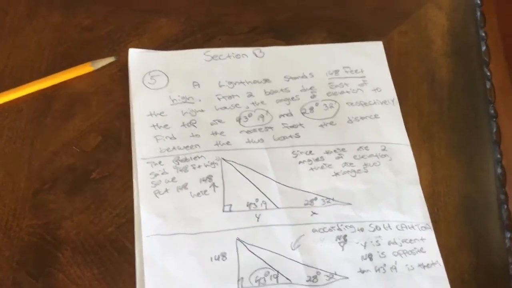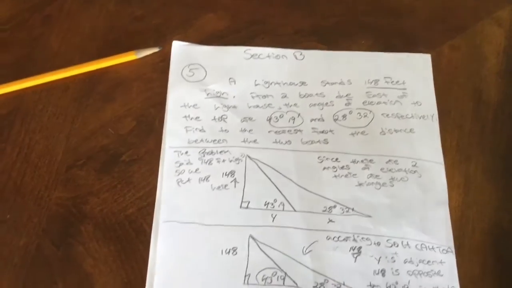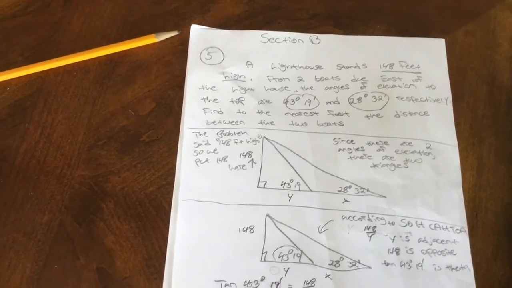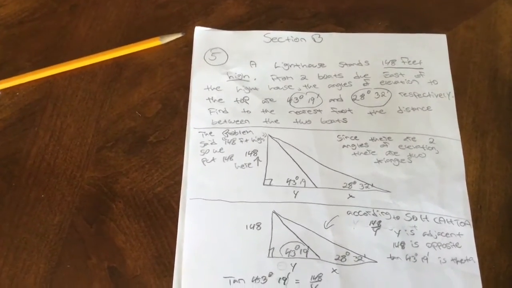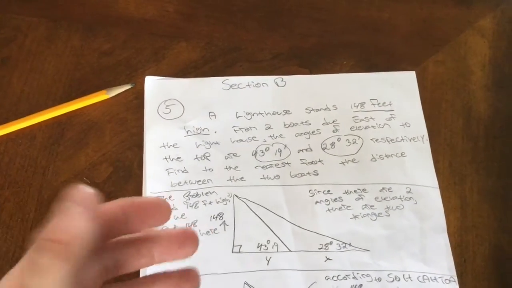Taking a first glance at this problem, we notice that it's a lighthouse problem, which means it's going to encompass right triangles and SOHCAHTOA. We have two angles with elevations, which means there's going to be two triangles and two variables. The problem also says it's 148 feet high, so we're going to put 148 feet over here.